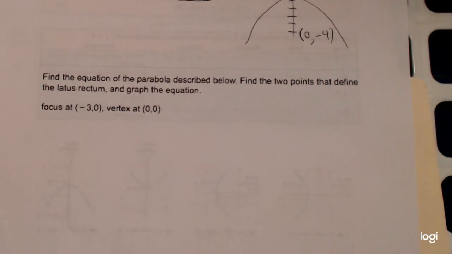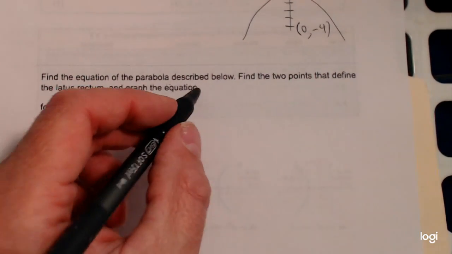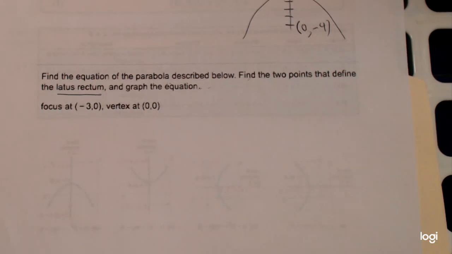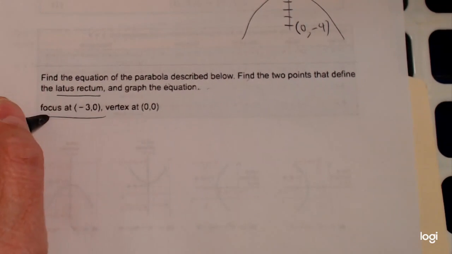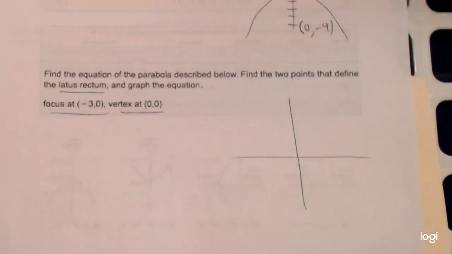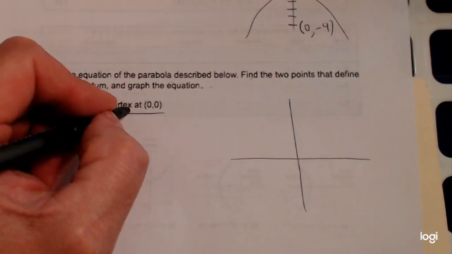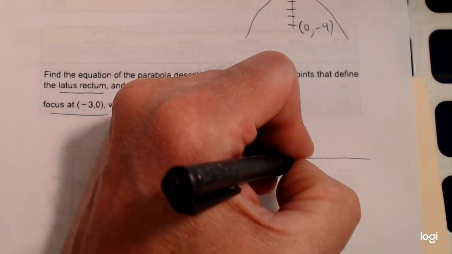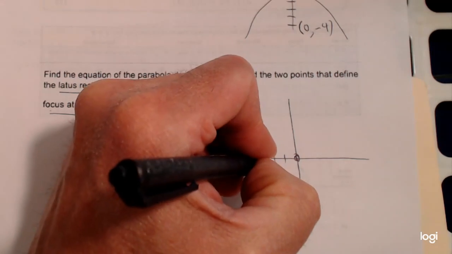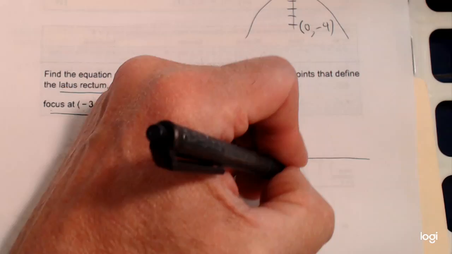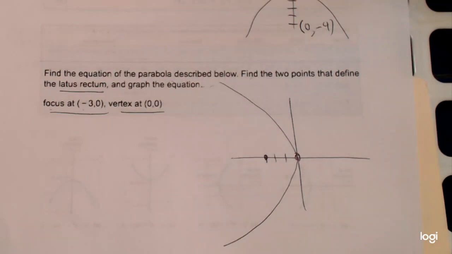All right. Find the equation of the parabola described below. Find 2 points that define the latus rectum. We'll talk about that in a minute. We know that the focus is at (negative 3, 0), and the vertex is at the origin. So the first thing we do is we graph it. We know that the vertex is at the origin right here. We know the focus is at (negative 3, 0), which is right there. We know that the focus is always inside the parabola. So that's what we've got.